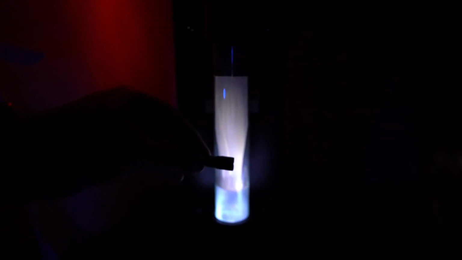Flipping back around, you can see that the beam deflects to the right. Flipping to the other side, the beam deflects to the left. Even though the magnetic field is either directed into the phosphorescent plate or out of the phosphorescent plate.